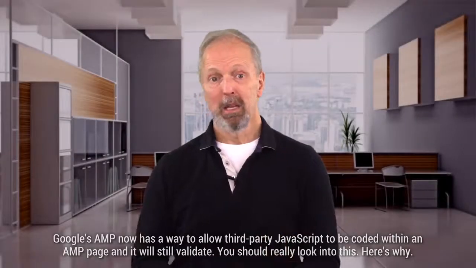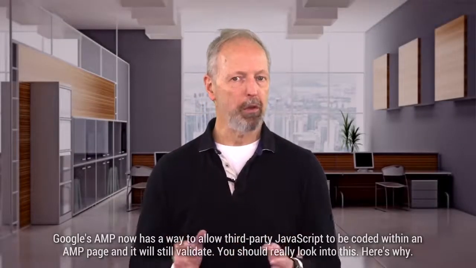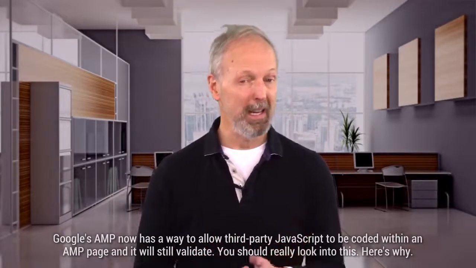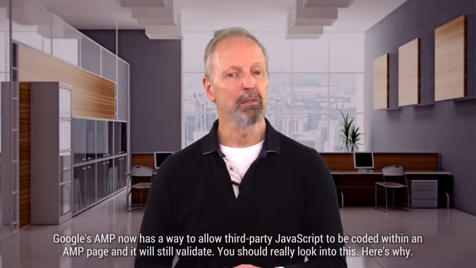Google's AMP now has a way to allow third-party JavaScript to be coded within an AMP page, and it will still validate. You should really look into this. Here's why.